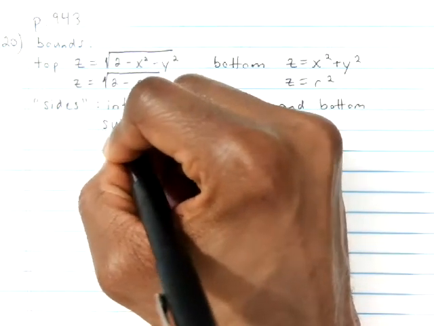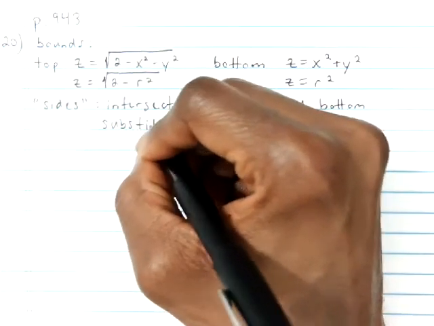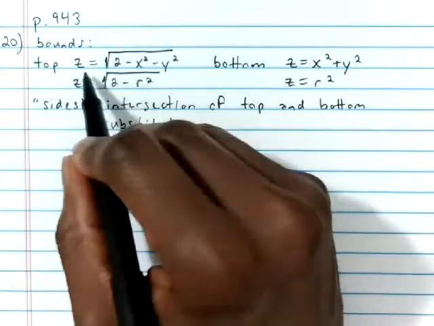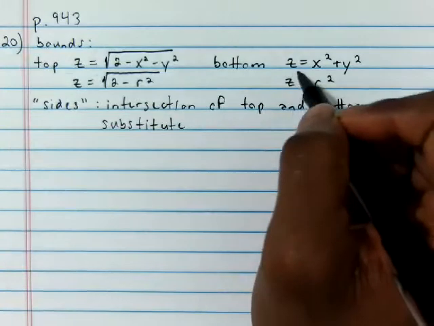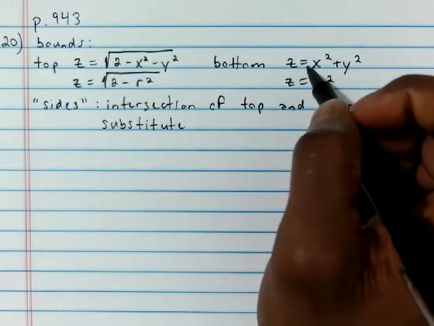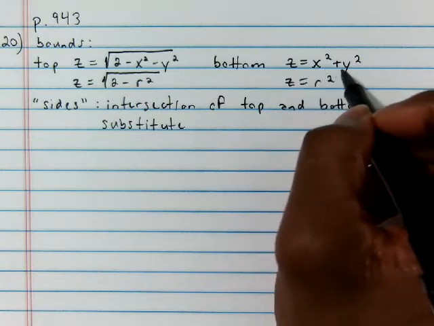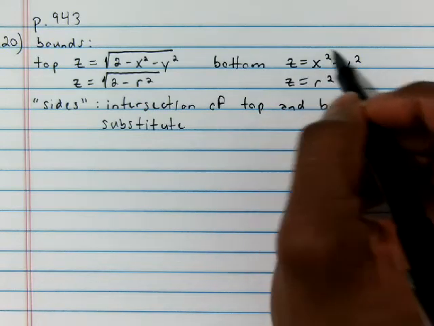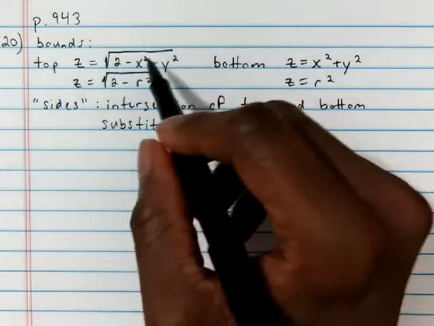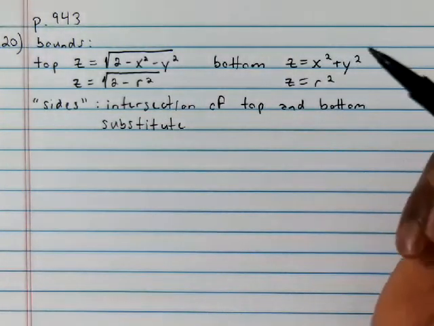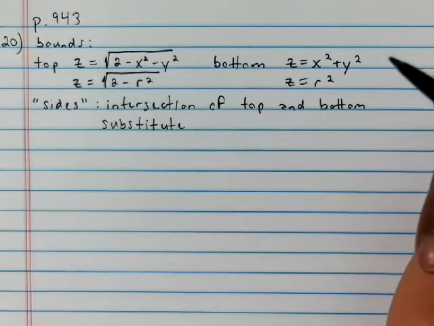So substitute. And up here, I'm not going to set them equal to one another. I can, and I will get the same answer that way, but it's just going to make my life more difficult. I want one variable. So what I'm going to do is take x squared plus y squared and substitute it in, but I'm going to end up getting everything back in terms of z in the end anyway.